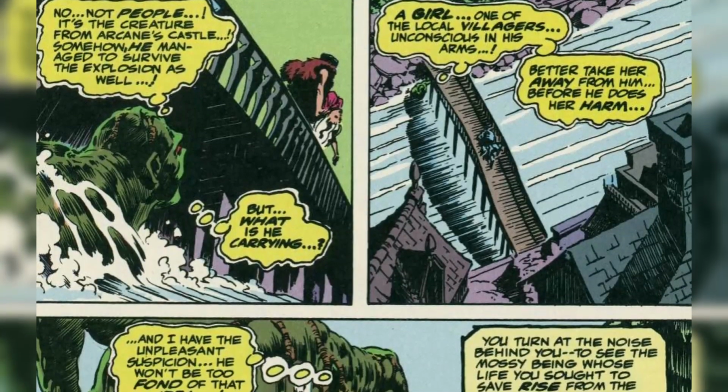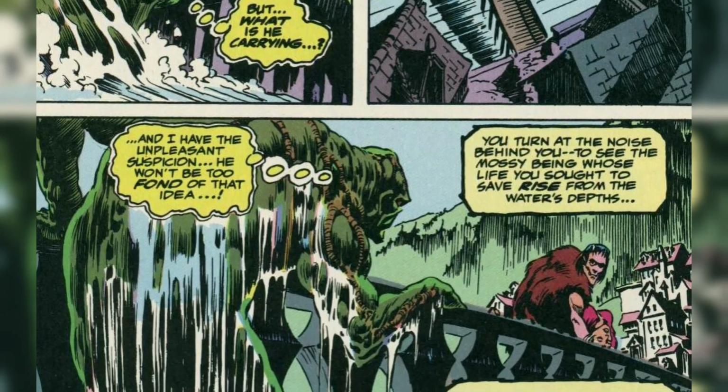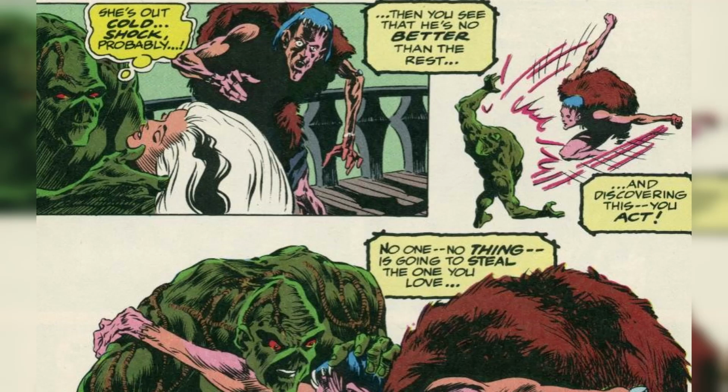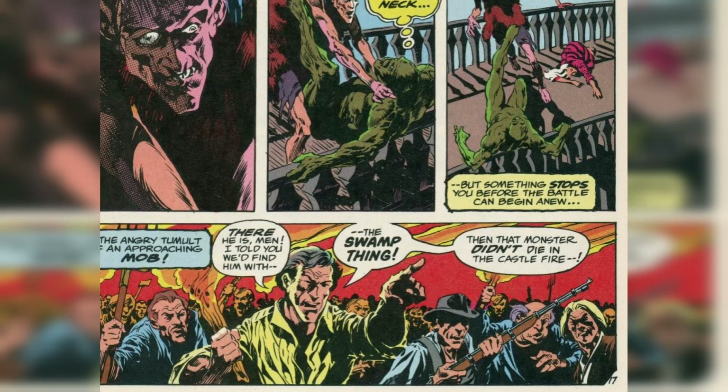While escaping with her, Swamp Thing sees and believes he is a monster kidnapping a villager, so he intervenes. Because neither can communicate, they start to fight. Before their battle can really begin, an angry mob catches up to them.